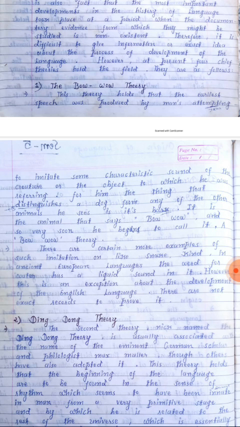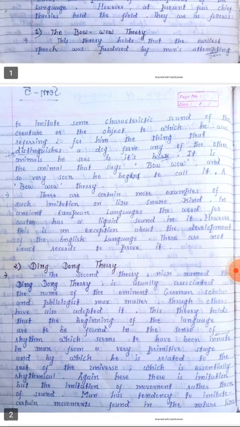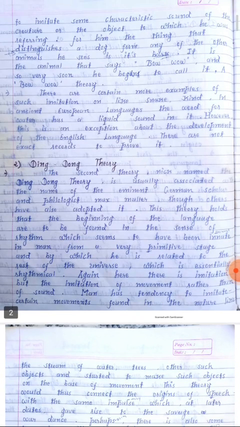Yes, as I said previously, it is impossible to prove how old it is. Ding Dong theory. The second theory is a nickname.